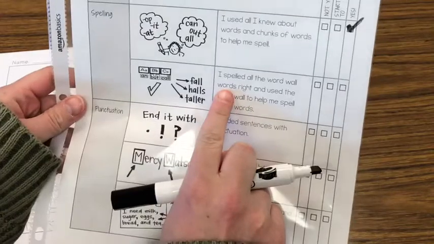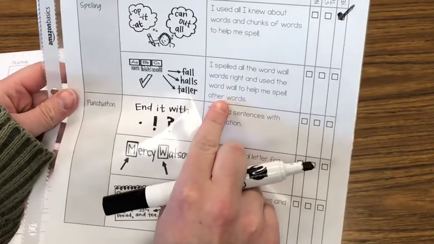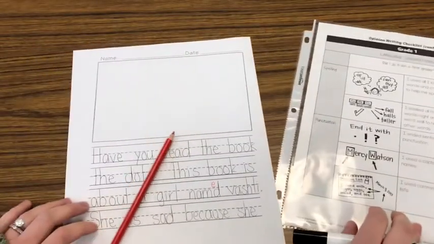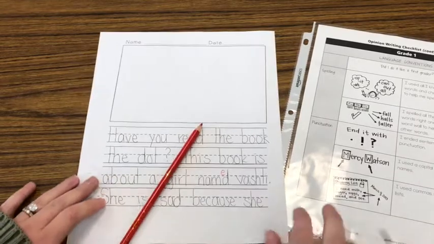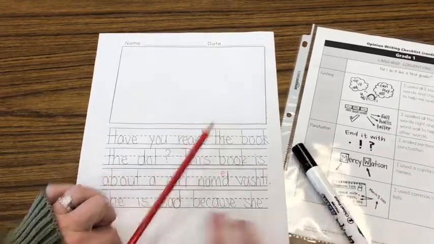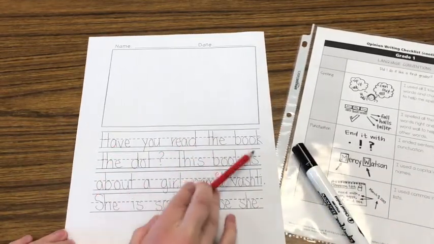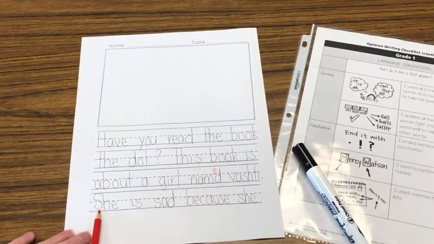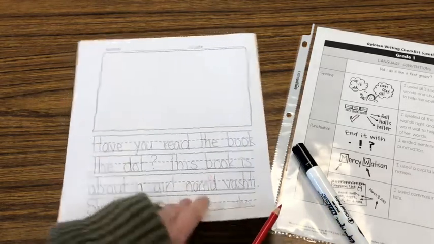It says, I spelled all the words on the word wall and used the word wall to help me spell other words. So that means all of my snap words. Did I spell all of my snap words right? Let's see. Have you read the book, The Dot? This book is about a girl named Vashti. So I see some snap words here. She is, those look like they're spelled right.